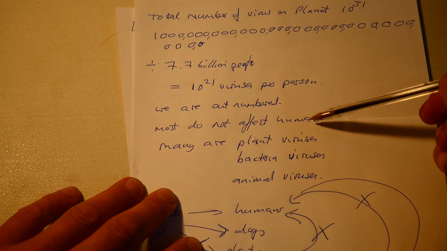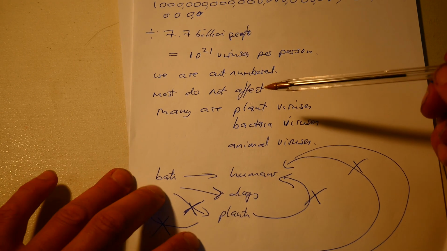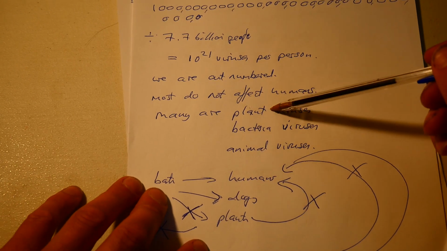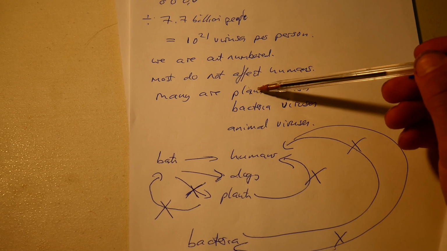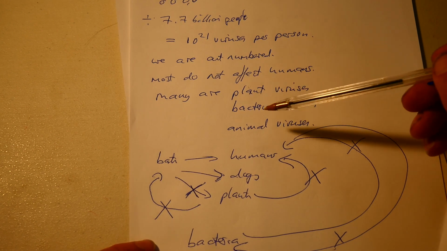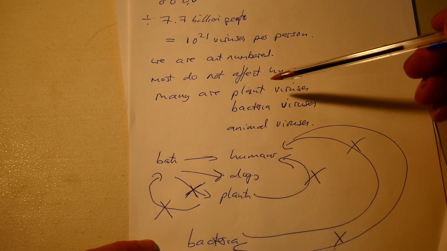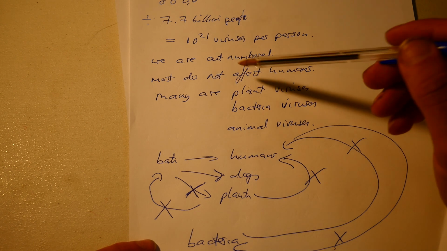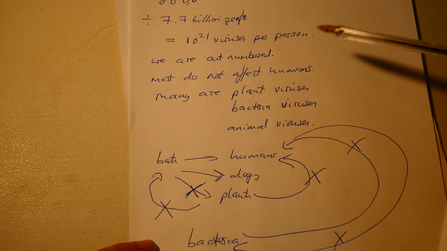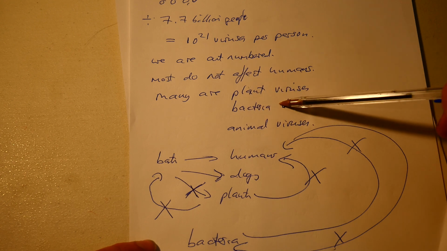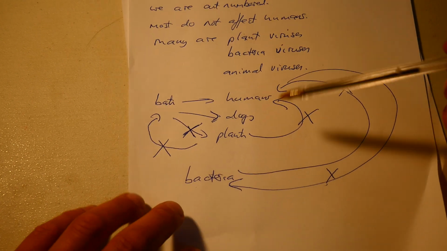But most do not affect humans. Many infect plants, many infect bacteria, many infect animals, sorry. Viruses infect viruses too. Many are plant viruses, many are bacteria viruses, many are animal viruses.